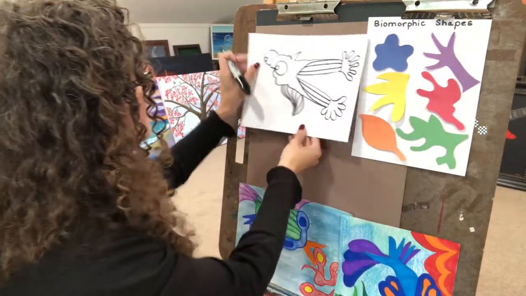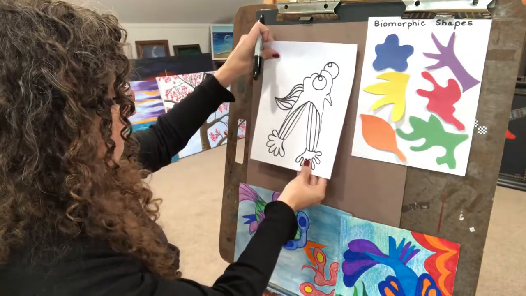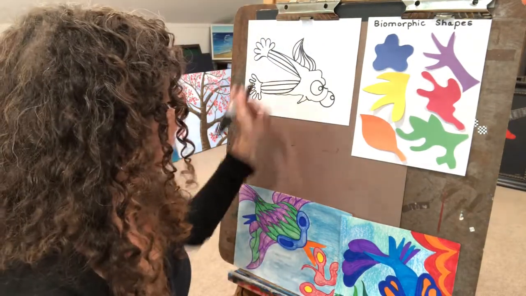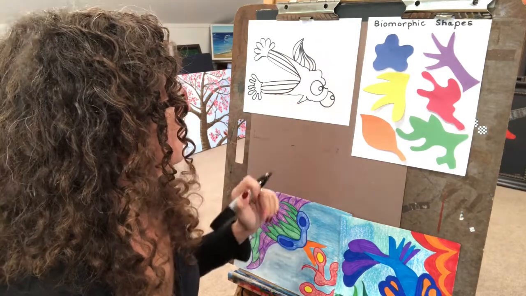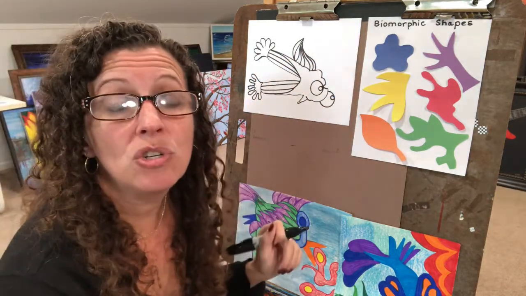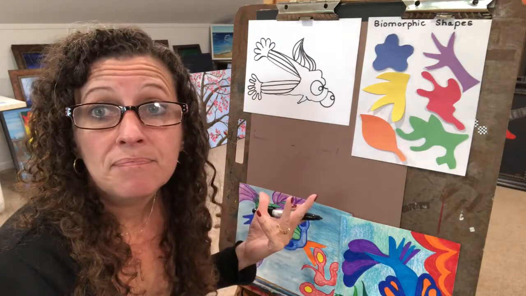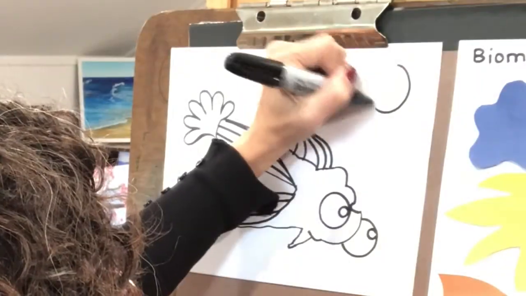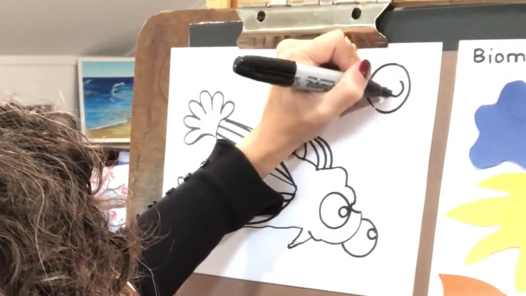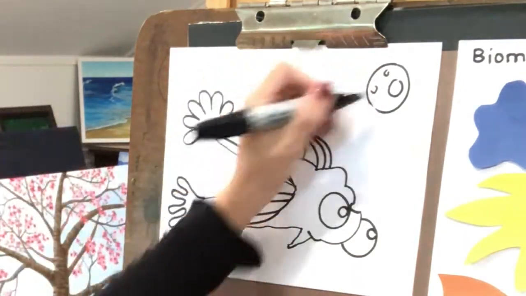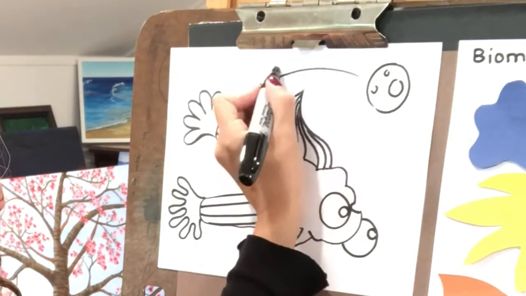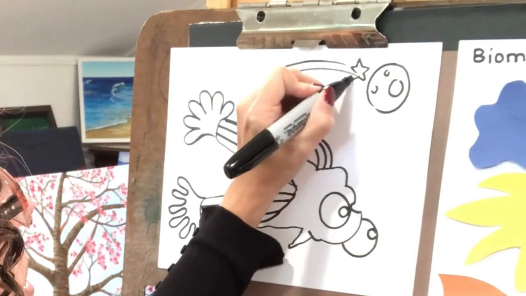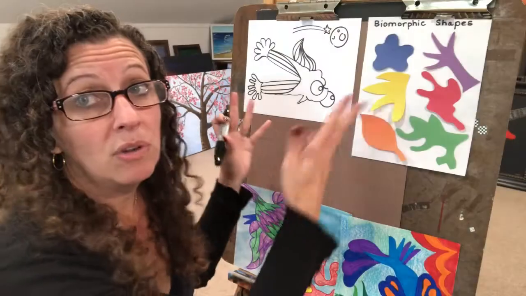So you can do this however you like, but you're just going to add more shapes. And when you're done, when you're finished with your creature, you can show the creature's environment. You can show where it is. Maybe if this guy is in outer space, I could show another planet or a moon, or I could show a shooting star. I don't know. Something to give the viewer an idea of where this is taking place.